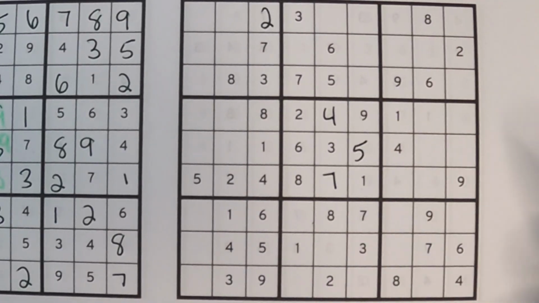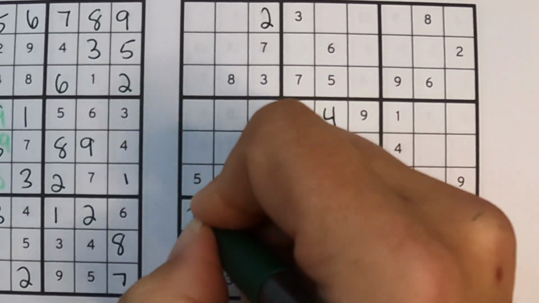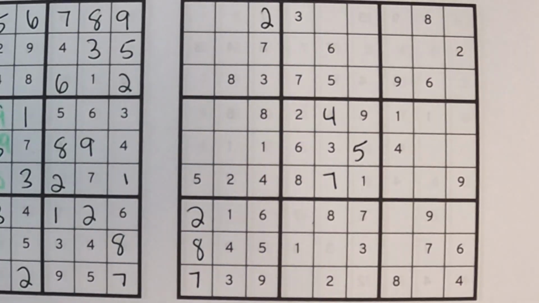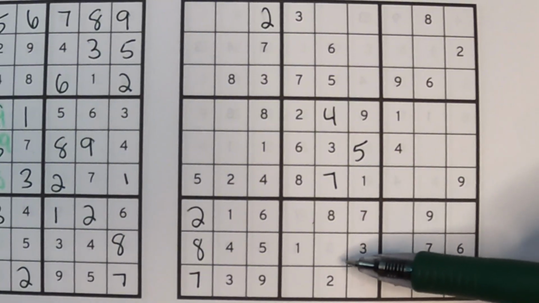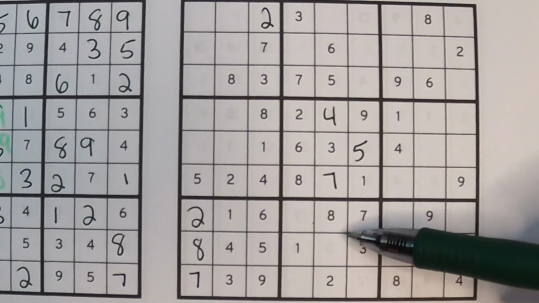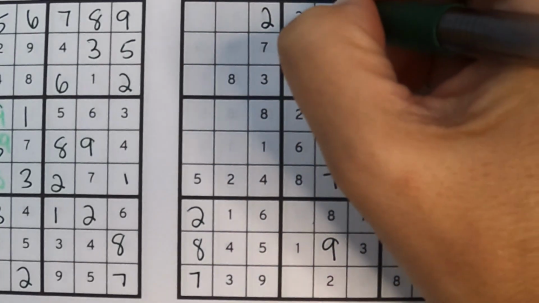For this box, we're missing 2, 7, and 8. We've got 2 and 8 here, so this is our 7. 8 here, so 2, 8. For this column now, we're missing 1 and 9. We've got the 1 here, so 9, 1.